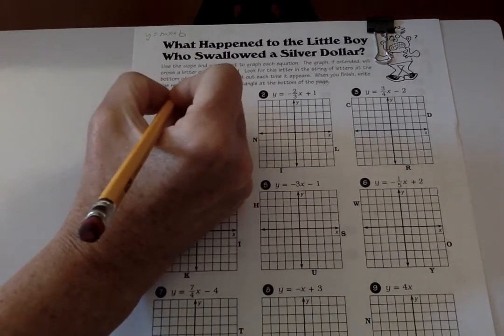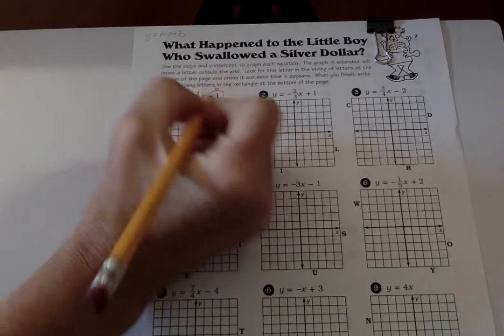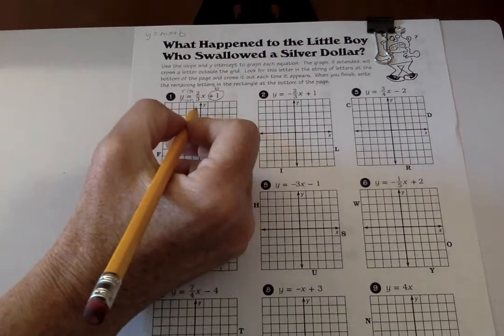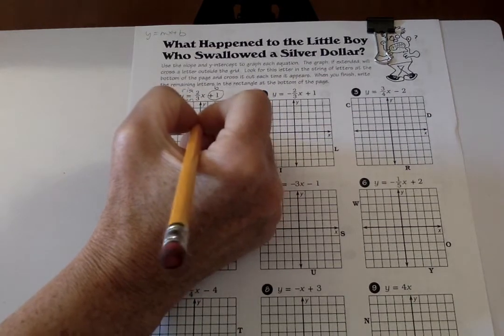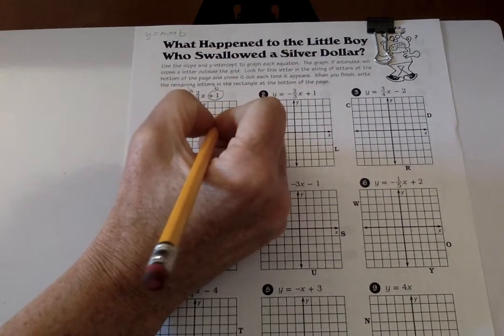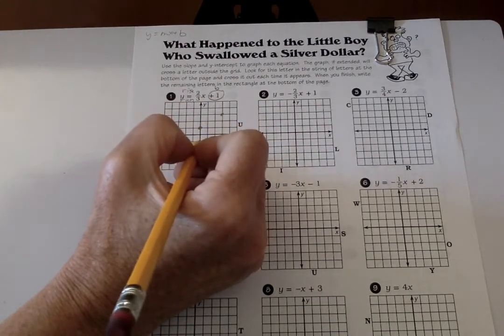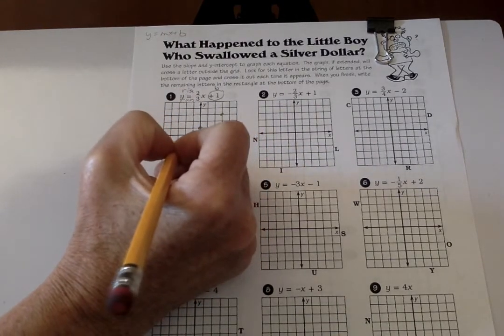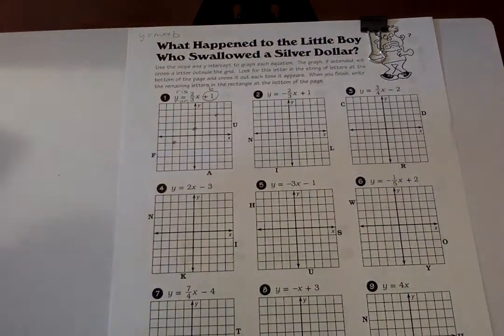Then this is our slope. We're going to rise 2 and run 3. If they're both positive, up is positive and to the right is positive. So we go up 2, 1, 2, and over 1, 2, 3. Now, to make the line a little bit straighter, we're also going to go down 2 and over 1, 2, 3, making sure it is still in a straight line with the other points.